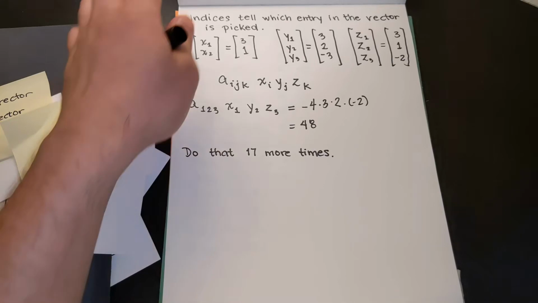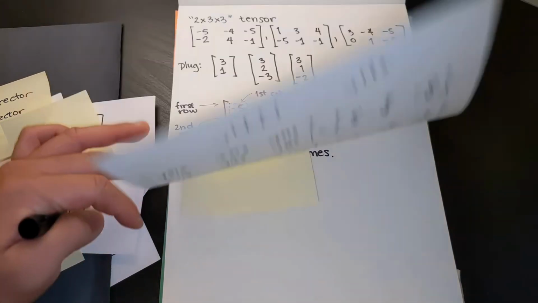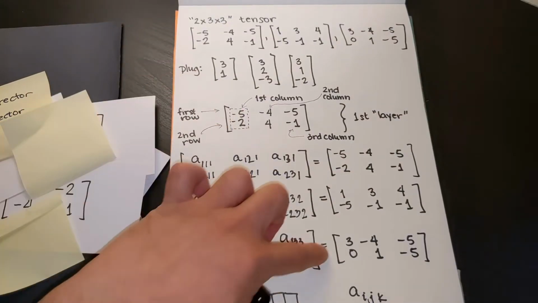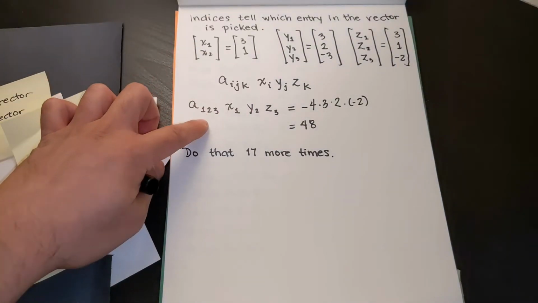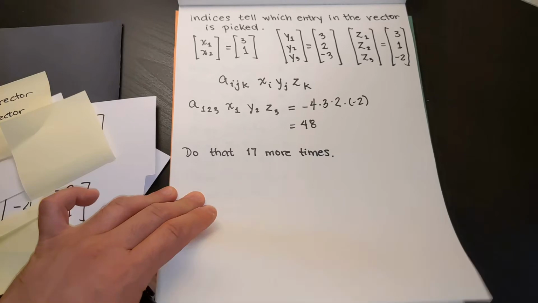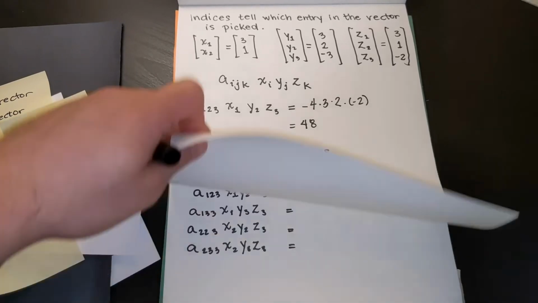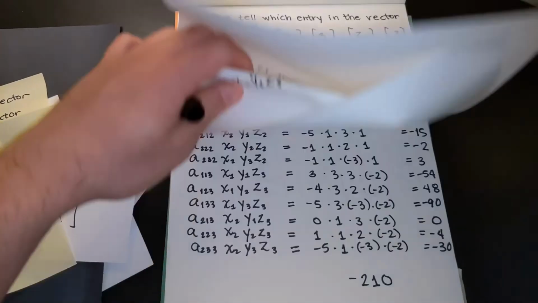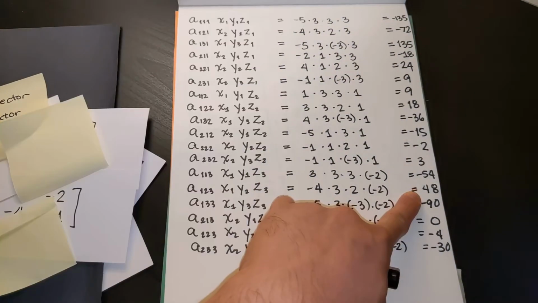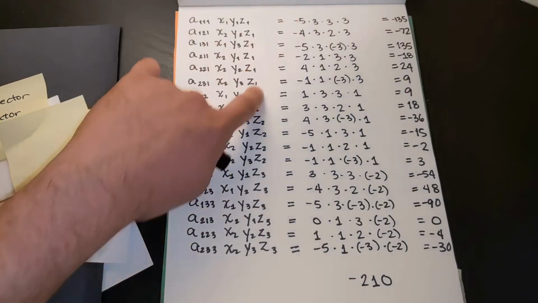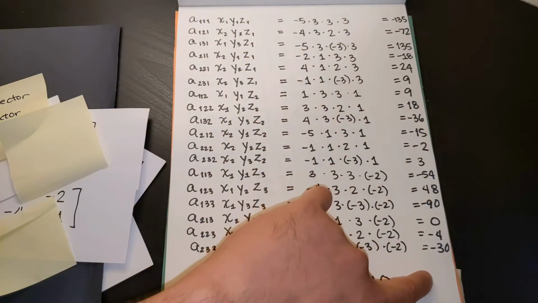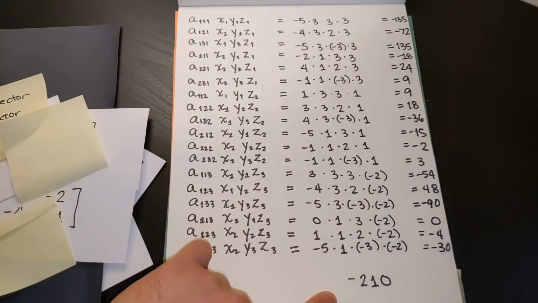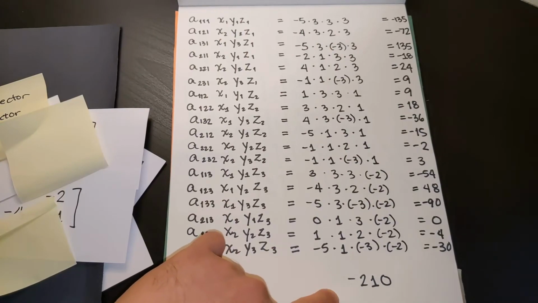Okay, so there are 18 total multiplications here, and we already did one. Just do that 17 more times. The result is all these. So we do all these multiplications and then add them all up. The result is -210.